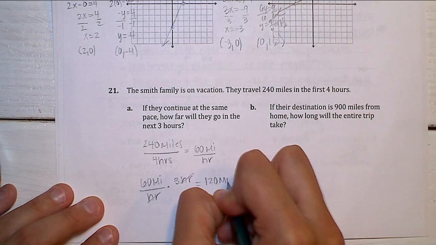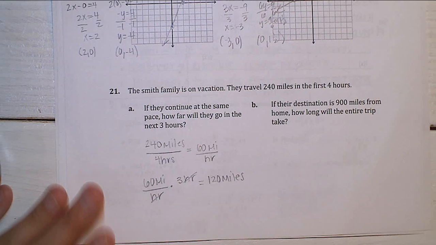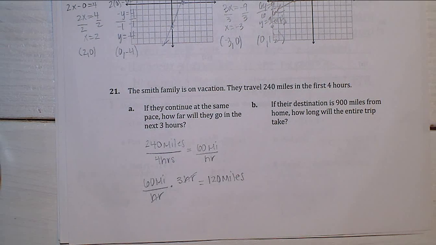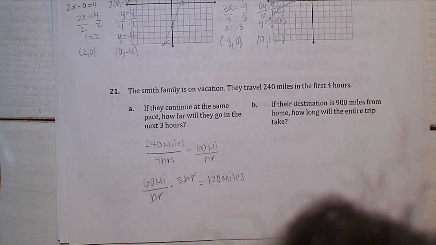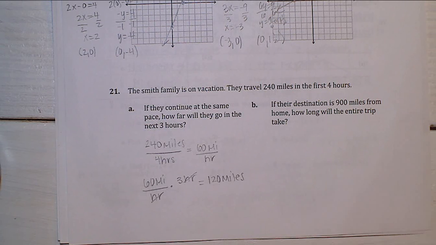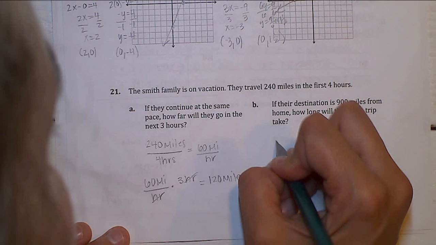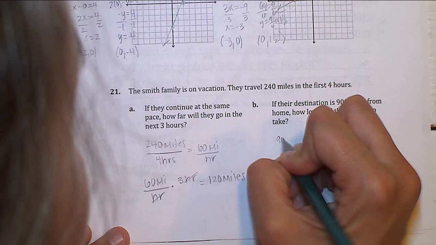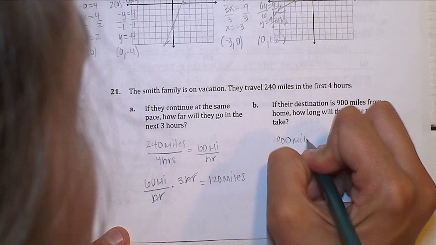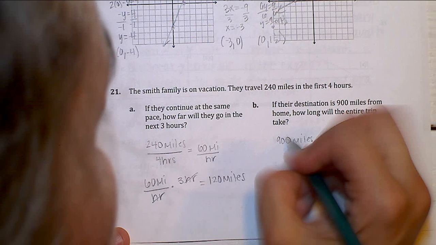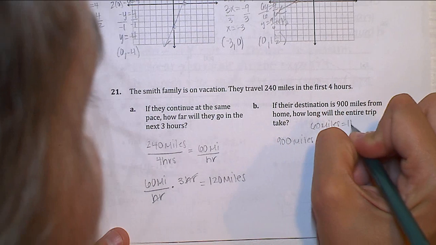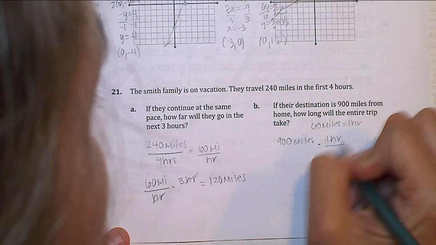If their destination is 900 miles from home, how long will the entire trip take? So if we're just talking to get to the first place, and it's saying they're going at a consistent speed, so they're going 900 miles at 60 miles per hour. We can remember 60 miles in 1 hour. We can write that any way, and we want miles to cancel out. So it needs to be on the bottom, and that will give us the time on top.